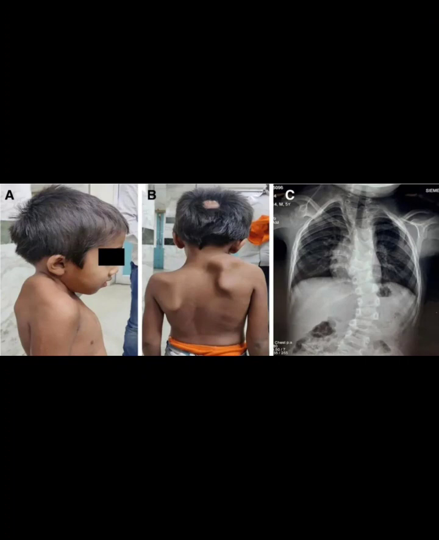This is a 5-year-old, Arif, presented with left shoulder pain. Please examine her or him.